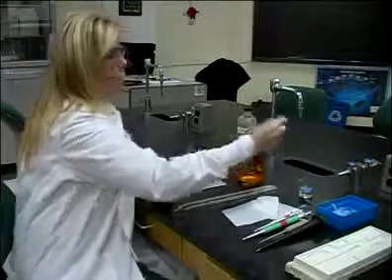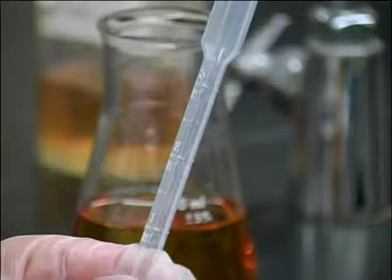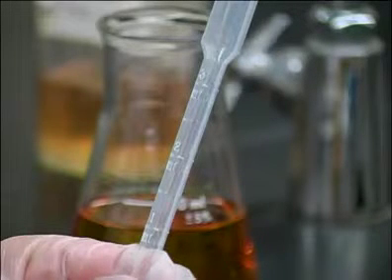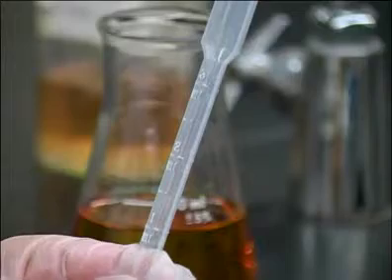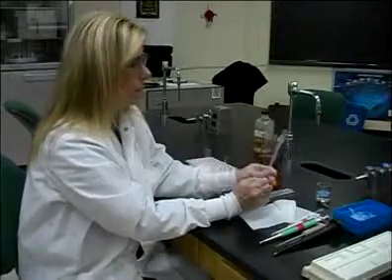There are some markings on here for measurements. However, these are not precise. They are not calibrated by a company, and they are not used to measure out reagents, measure out calibrators, or even measure out specimen for that matter. They're just used to transfer from one place to the other.